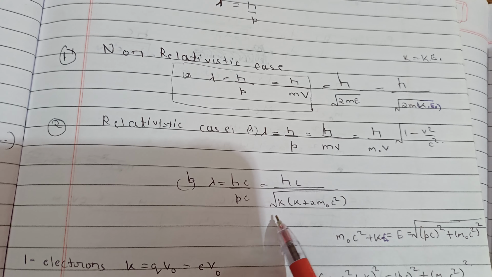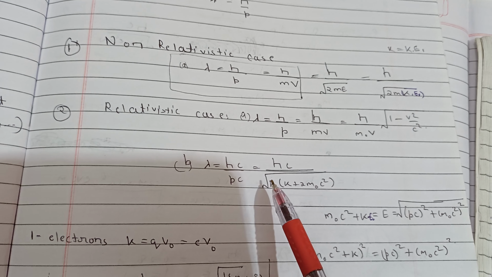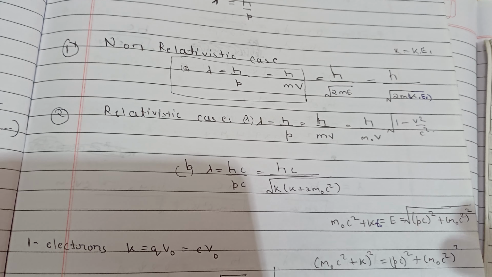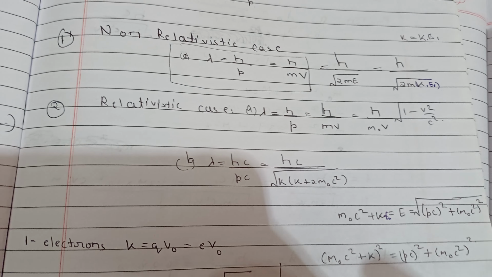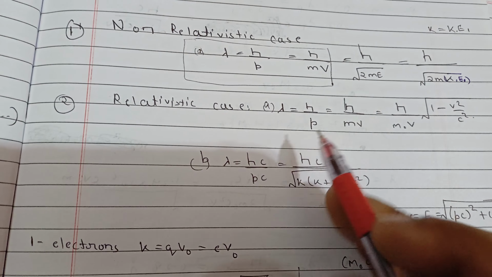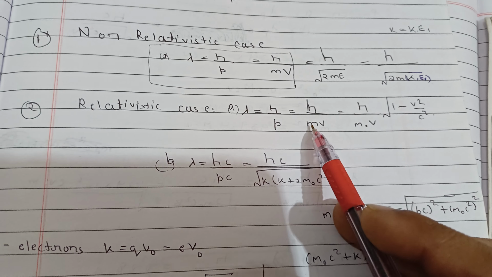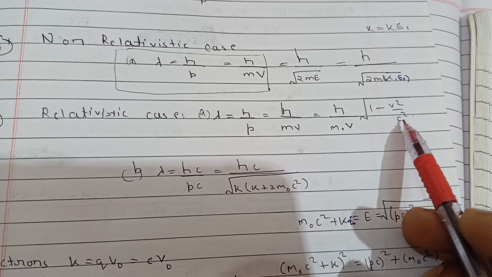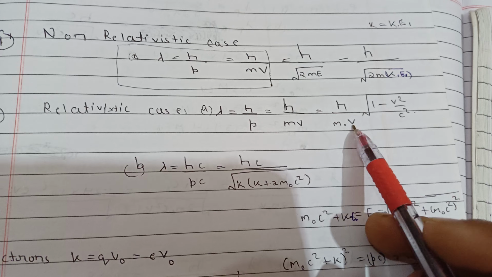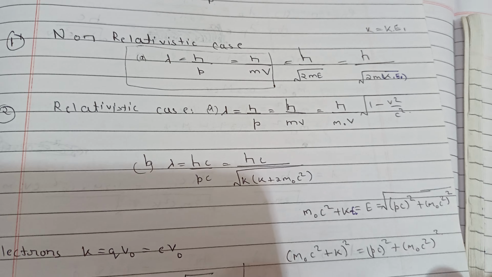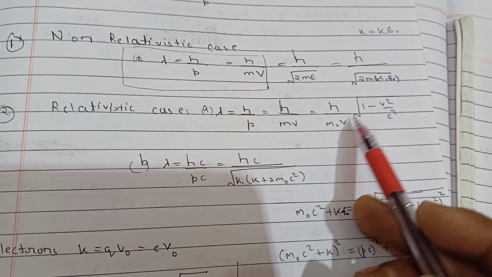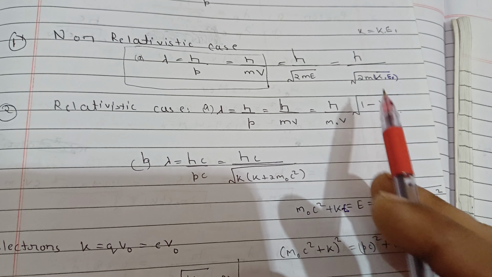Lambda equals hc by the square root of K plus 2 m naught c square, where K is kinetic energy and m naught is rest mass. You will use this direct formula, lambda equal to h upon p, where the mass is relativistic. That will give you this formula. Now you know the speed, so just substitute it here. Either it can be 10 to the power 8 or 2 into 10 to the power 8. So the given speed will be substituted here and you can find lambda directly.